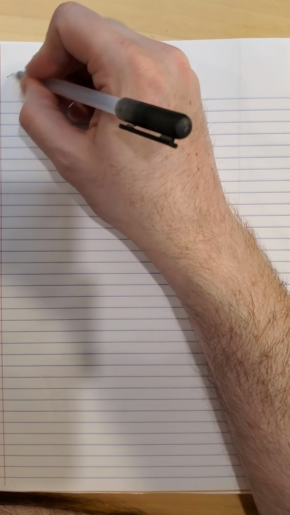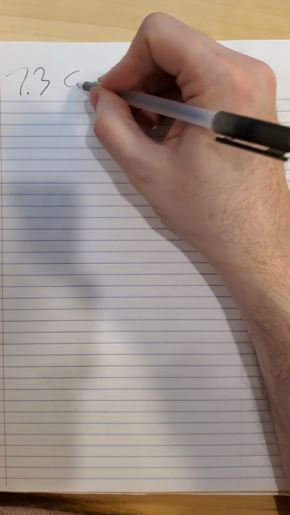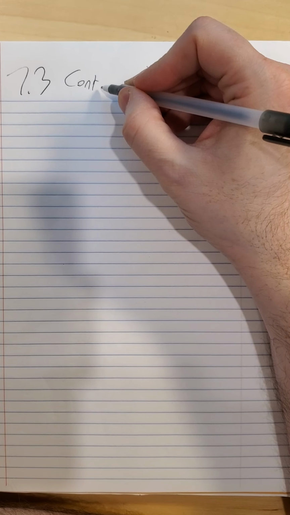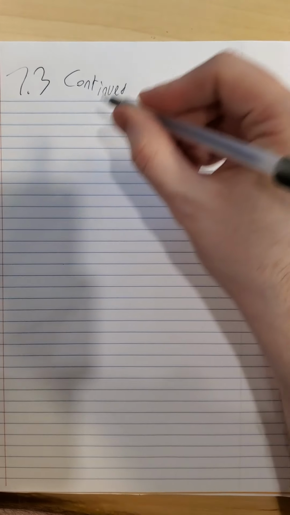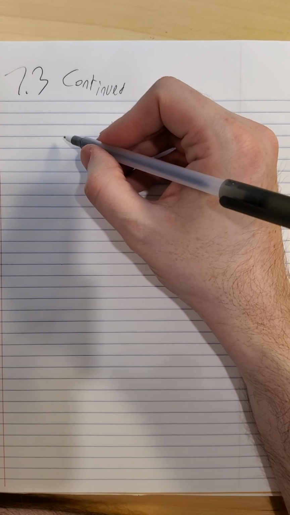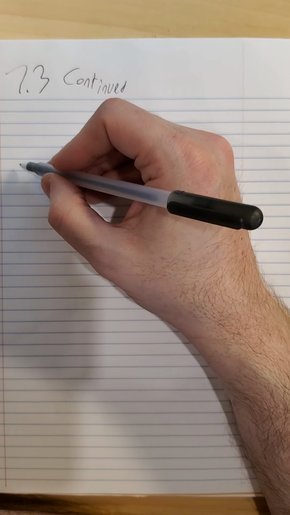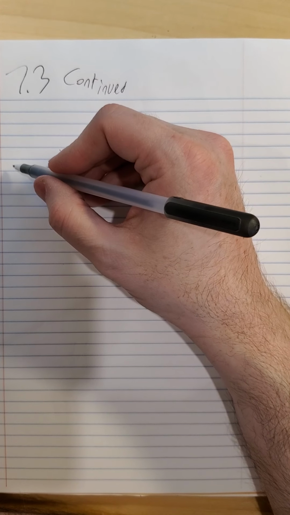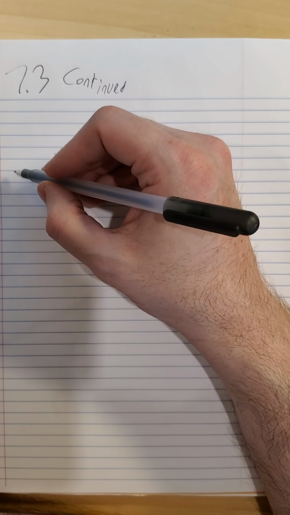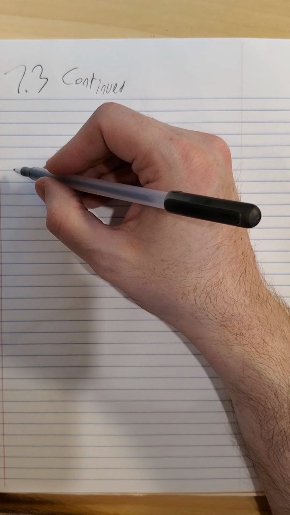Hello, welcome back. Today we'll be finishing out 7.3 on the word problems. So we'll start with a geometry problem. We're going to minimize the amount of material needed to construct an open top box.